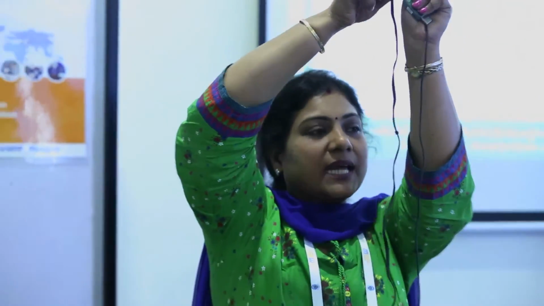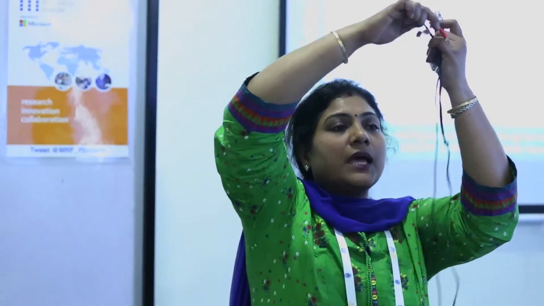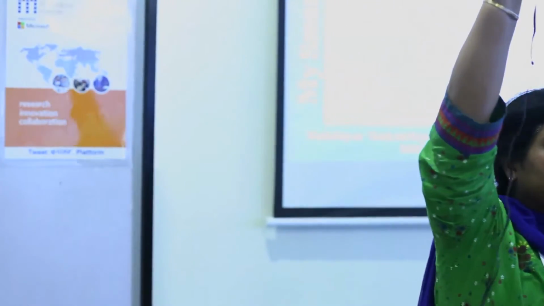Connect it here. Remove this. Do this, this black one. Disconnect it from USB. Connect this black speaker to your audio jack on the Raspberry Pi.